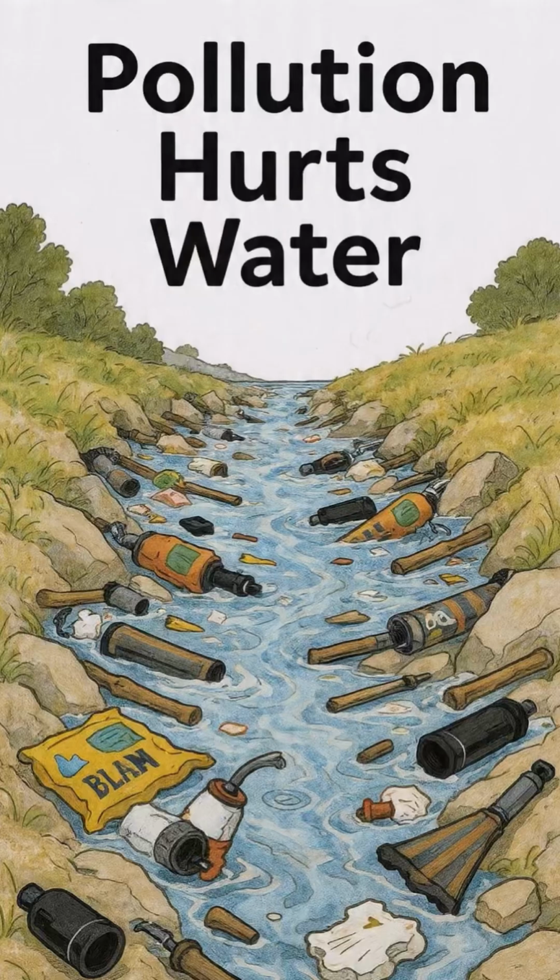Water is essential for life, but pollution from factories, sewage, plastic, and chemicals contaminates rivers, lakes, and oceans. Polluted water harms aquatic animals, disrupts ecosystems, and can make water unsafe for humans. Protecting water sources is critical for health and biodiversity. Measures like preventing dumping of industrial waste and promoting cleanup drives are necessary.